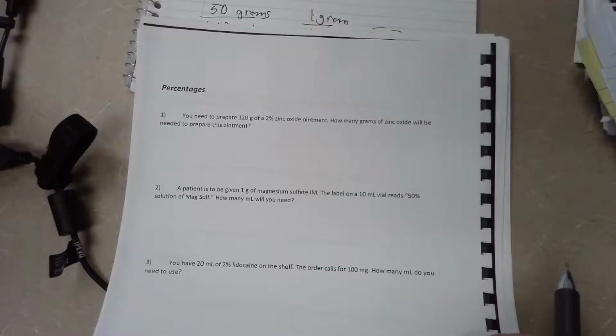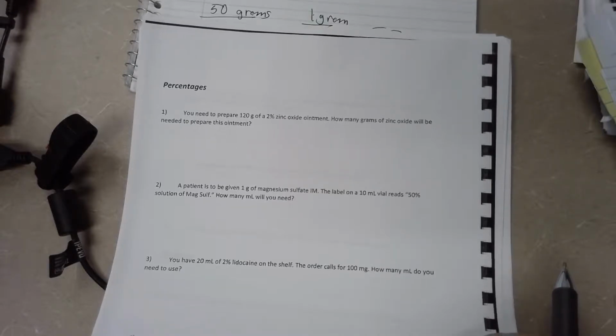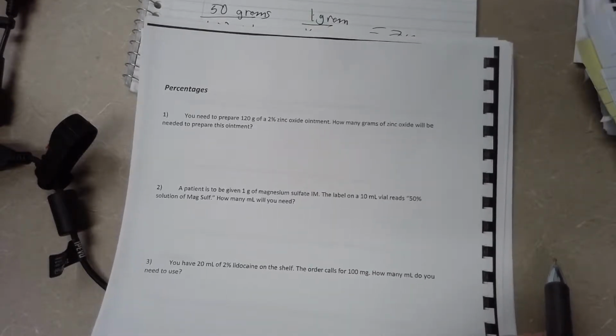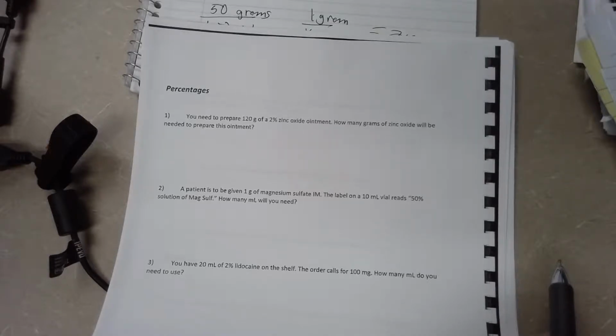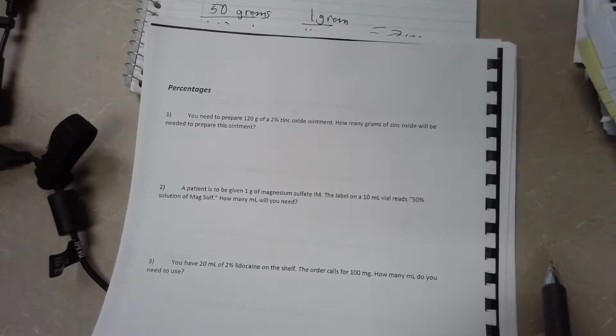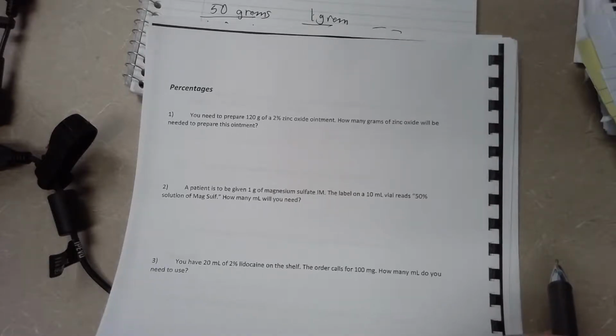Hello everyone. So chapter 7, and then again in chapter 8 as well, talks about calculations that are used to alter medication recipes, for lack of a better word. If you work in a compounding pharmacy, or even a retail pharmacy or hospital pharmacy, sometimes you have to make medications in a different amount or a different strength than is originally prepared.